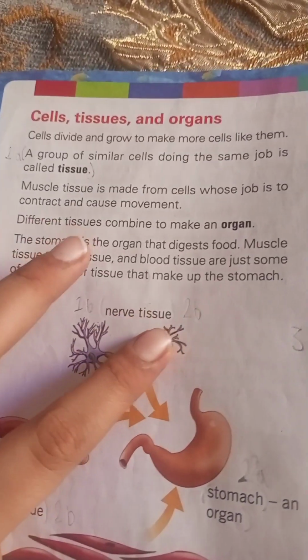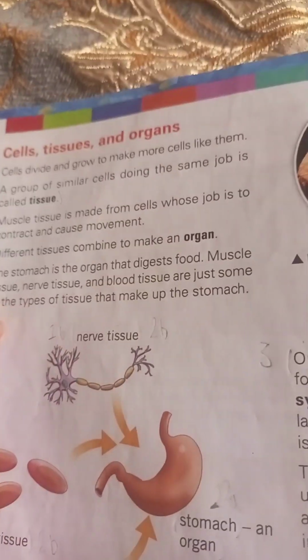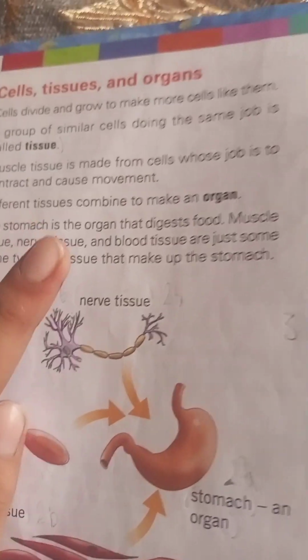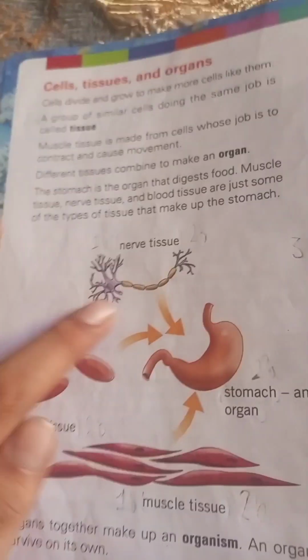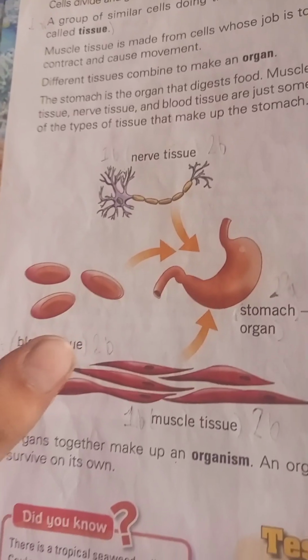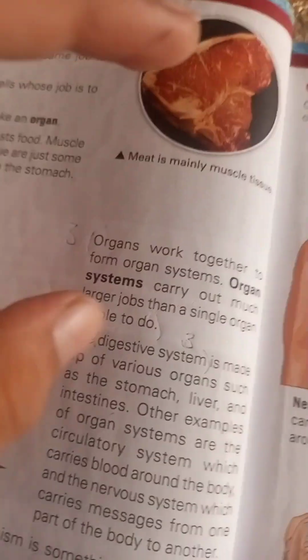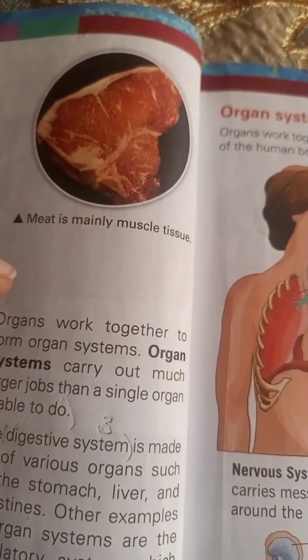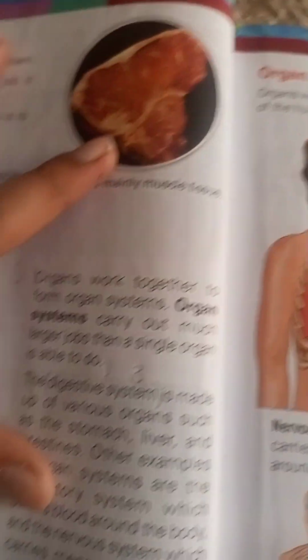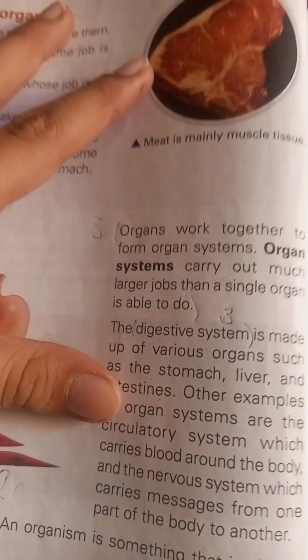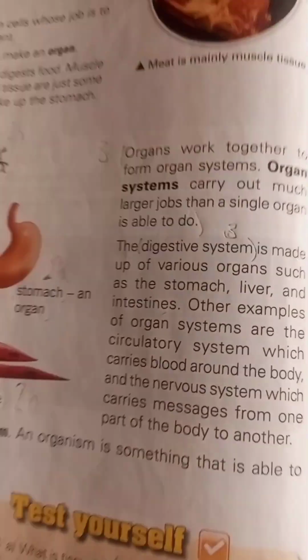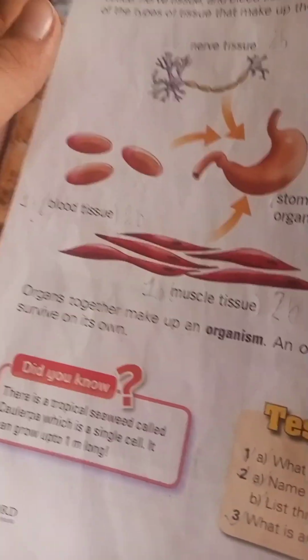Different tissues combine to make an organ, and the stomach is made up of these three tissues: nerve tissue, blood tissue, and muscle tissue. Multiple organs working together form an organ system, which carries out much larger jobs than a single organ is able to do. And organ systems together make up an organism. An organism is something that is able to survive on its own.